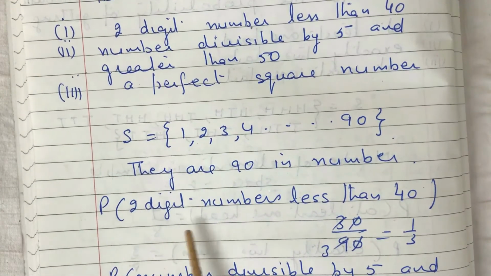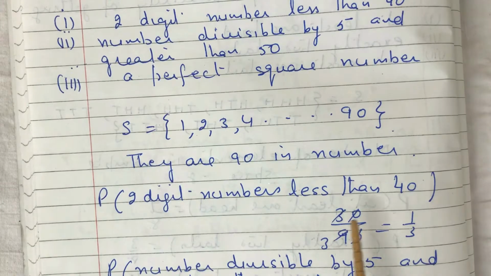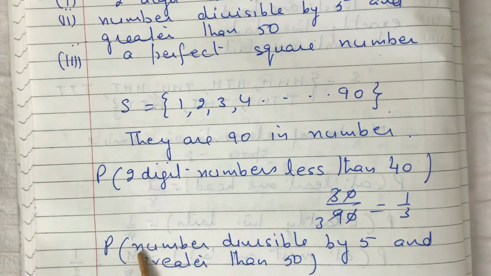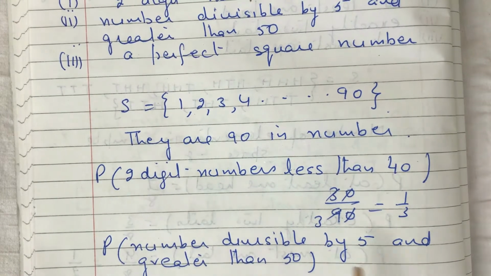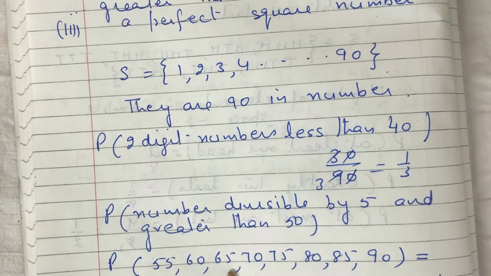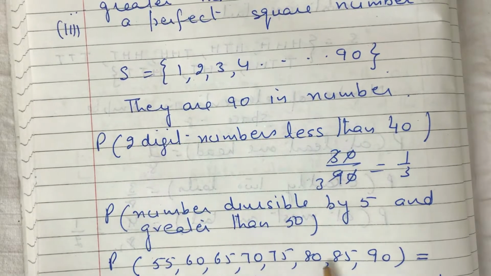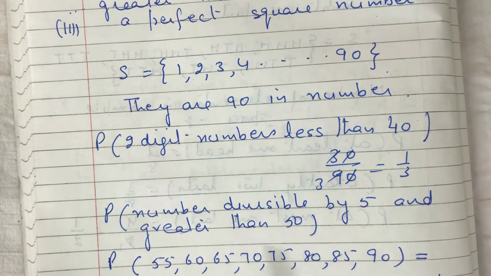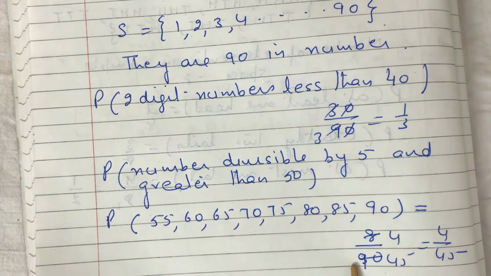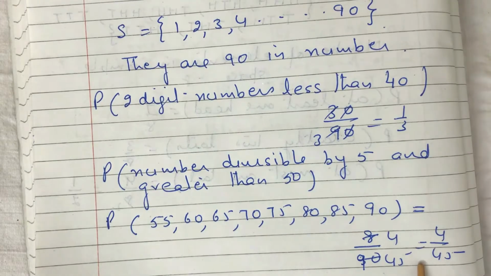So, probability 2-digit number less than 40 is there 13 number, 30 upon 90, that is 1 by 3. Probability number divisible by 5 and greater than 50, they are 55, 60, 65, 70, 75, 80, 85, 90. They are 8 in number. So, that is equal to 8 by 90. So, answer is 4 by 45.